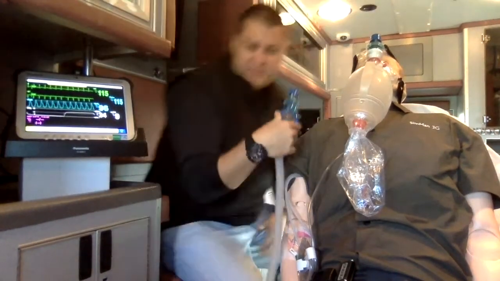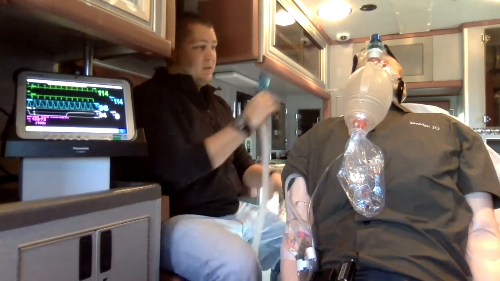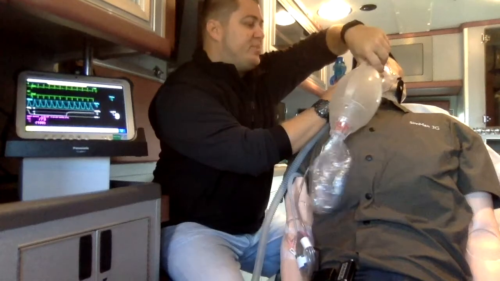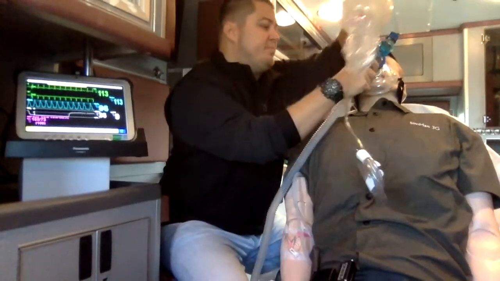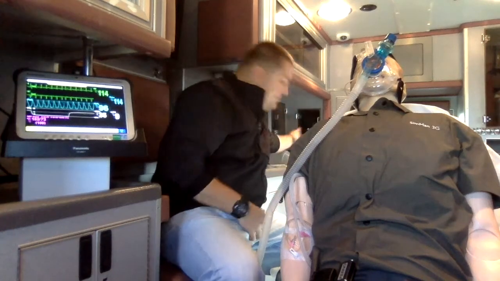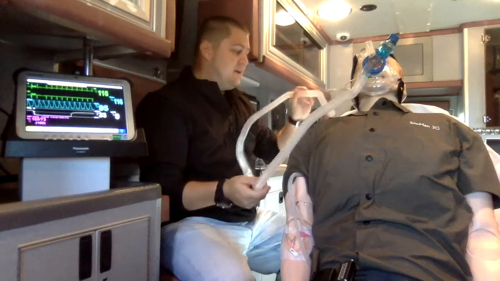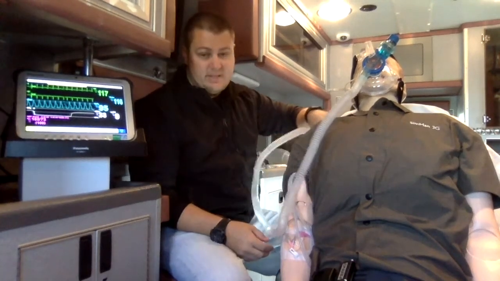I grab our simple vent circuit. I apply PEEP of 7.5 again. On inspiration, he gets a full breath. I'm going to discontinue the BVM and place my ventilator in place of the BVM. Still have PEEP. Now I have a guaranteed tidal volume and a respiratory rate, so I can guarantee minute volumes.